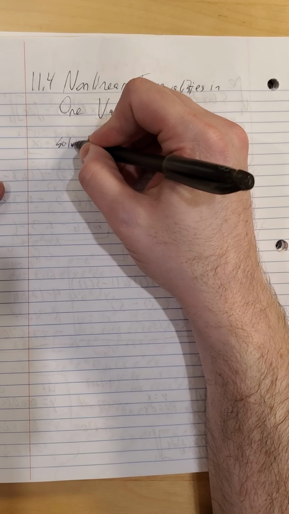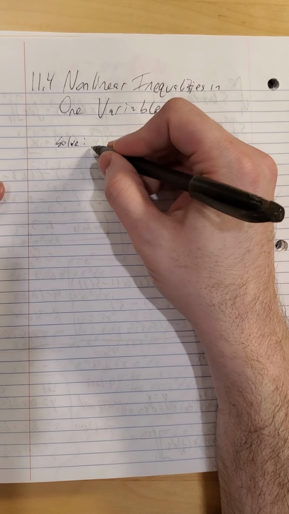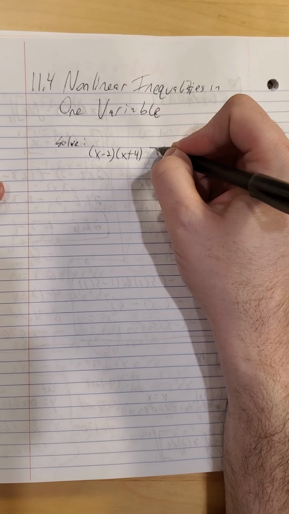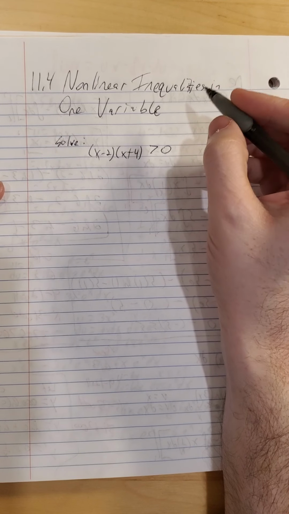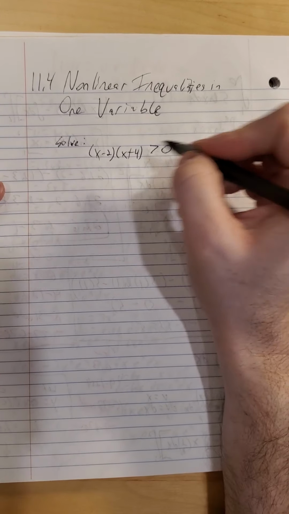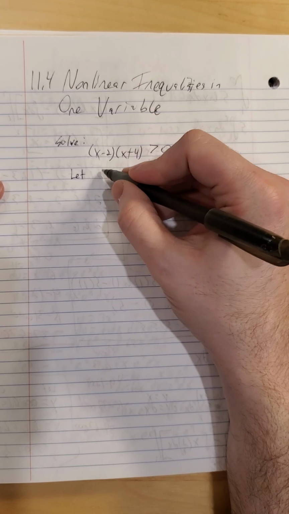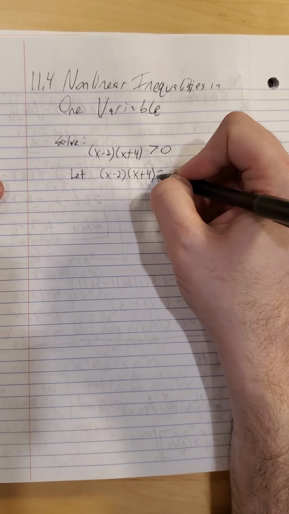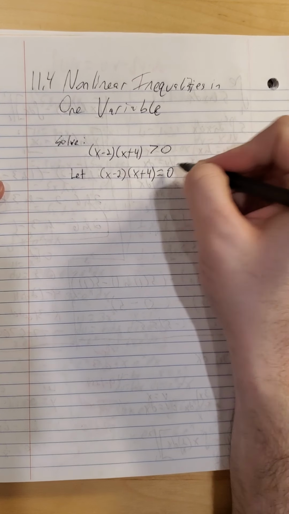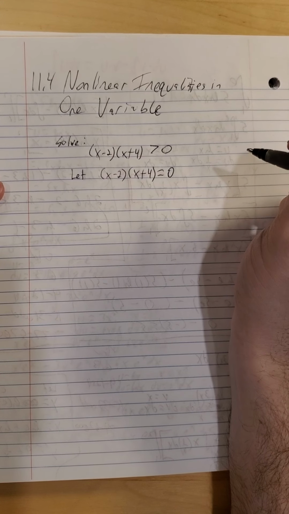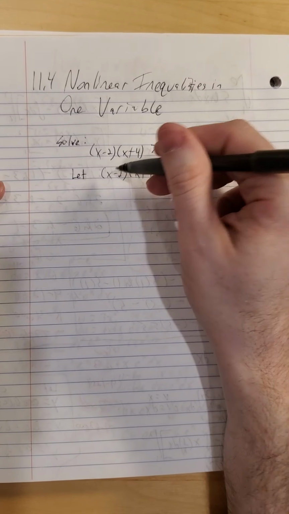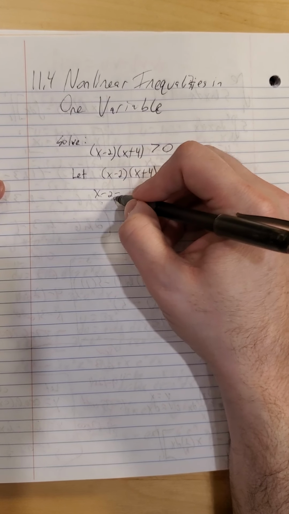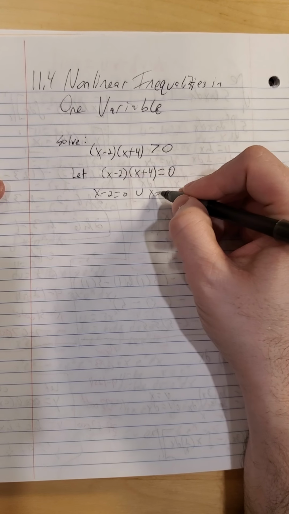So we're going to solve the inequality x minus 2 times x plus 4 is strictly greater than 0. So we start with our let line. We pretend that they asked us to solve an equation. So whatever the original inequality symbol is, replace it temporarily with a 0. So this is a quadratic. It's already factored. It's already set to 0. So we just solve those two linear equations.